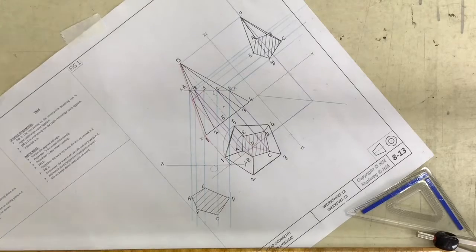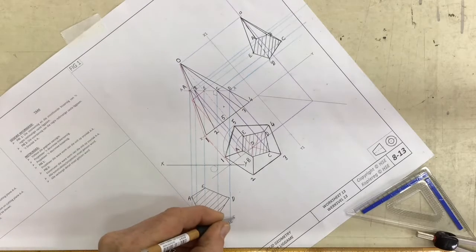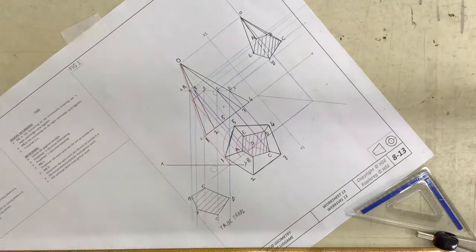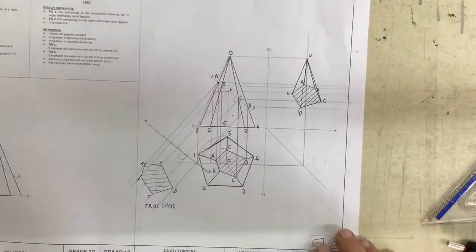You can also label that as true shape. A little bit neater than I'm doing it. Right, once that's done, there it is. That is what the object needs to look like.